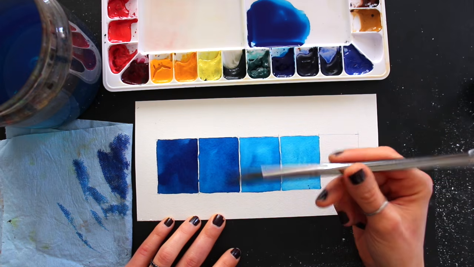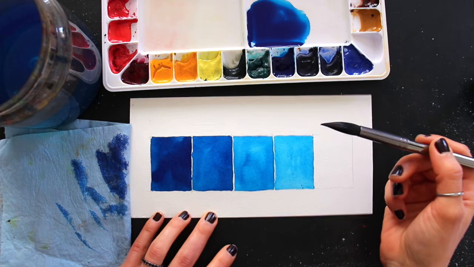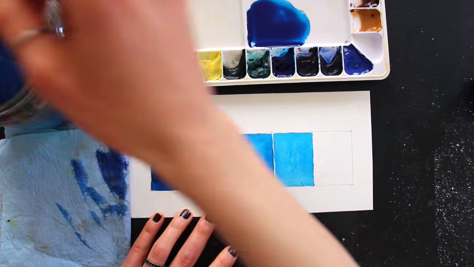And this is important to know. When working with watercolor, a little bit of paint goes a long way.